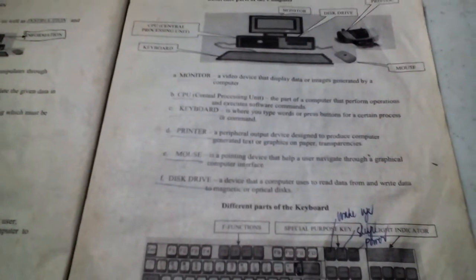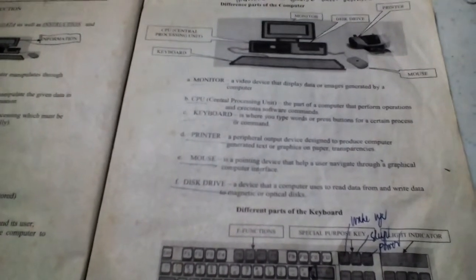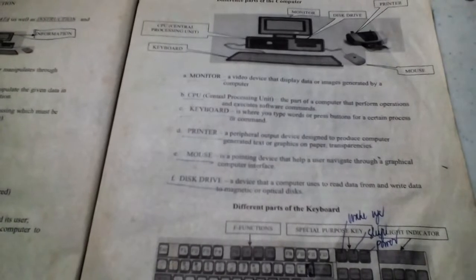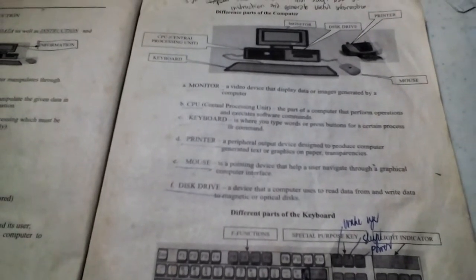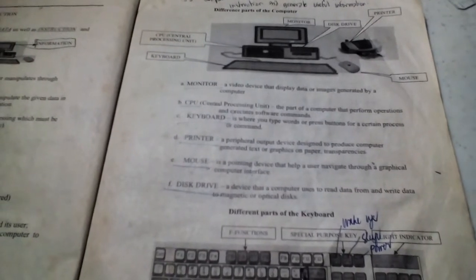Next is the CPU. The CPU is the brain of the computer. It takes the computer's commands and then performs and executes software commands.